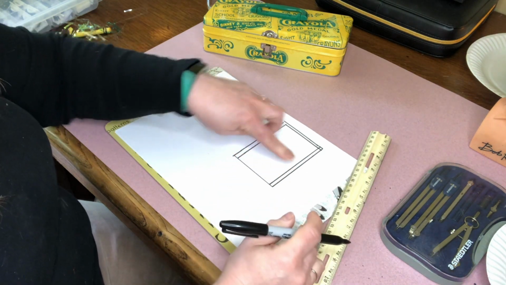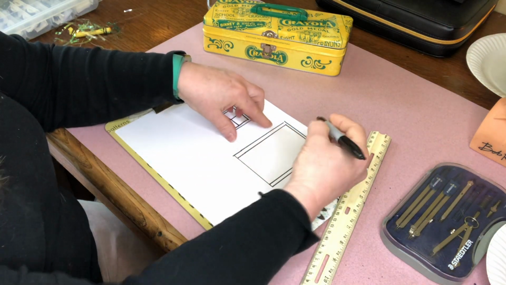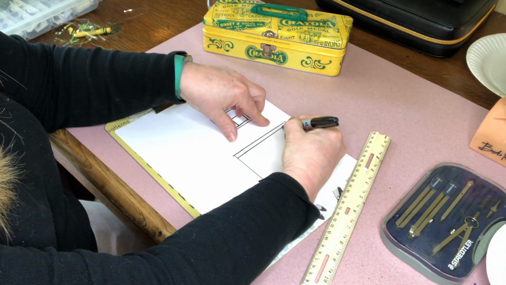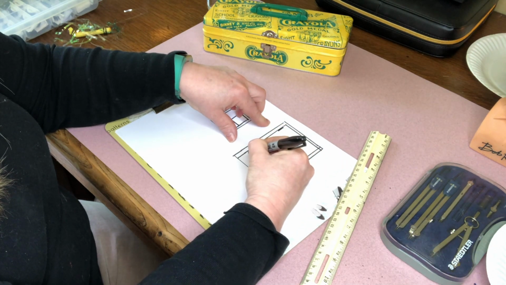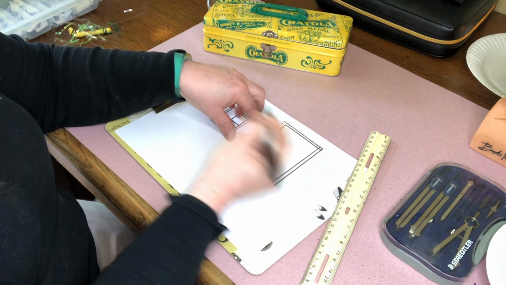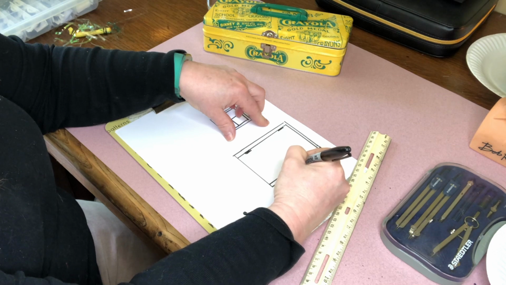Now, this will be your frame and your door, and then that way your door will have hinges on it. And the hinges allow you to open the door. Also, doors have handles on them.